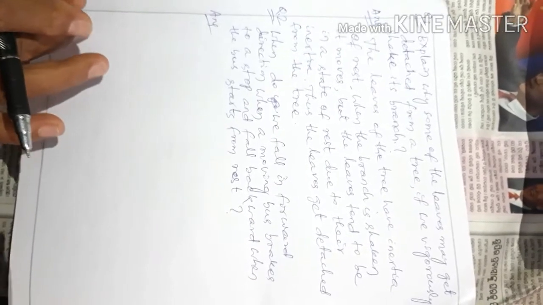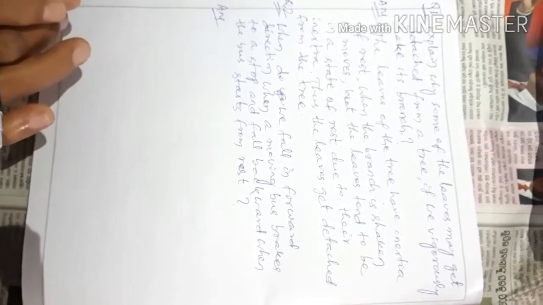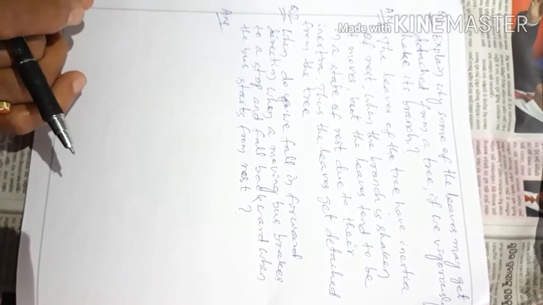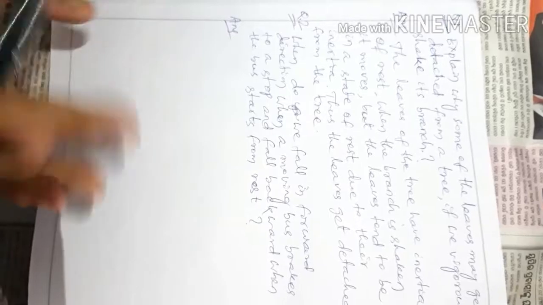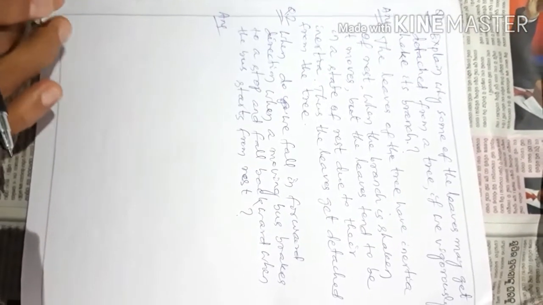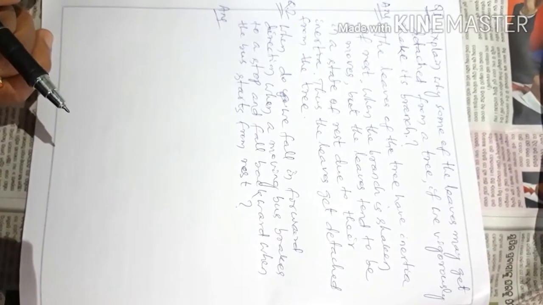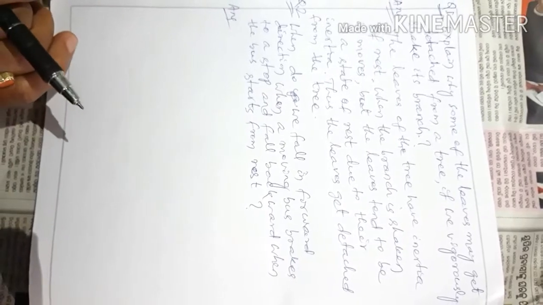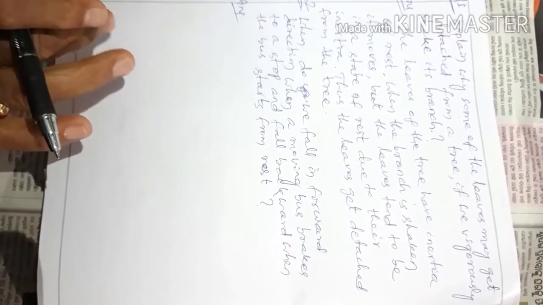Similarly, in a stationary bus, the passengers have inertia for rest initially. So when the bus starts, the lower body of the passenger moves, but the upper body tends to be at rest.